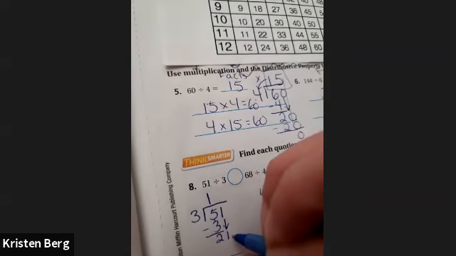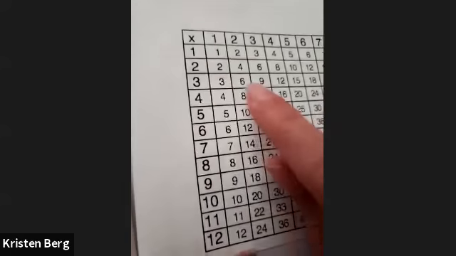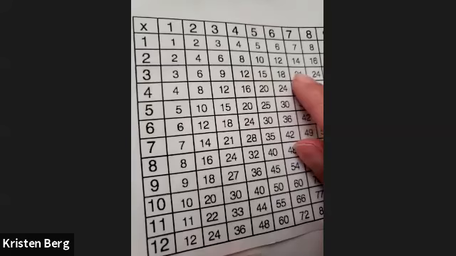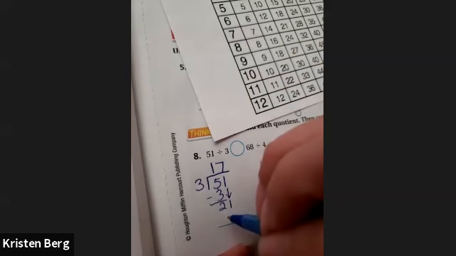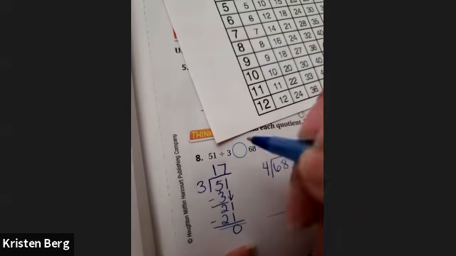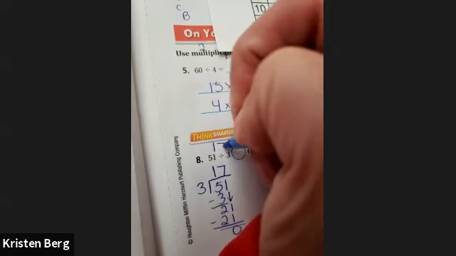That is how many 3s can go into 21 without going over. So how many 3s go into 21? Oh, there it is. Goes in exactly 7 times. So 7 times 3 is 21 with nothing remaining. So our answer to this is 17.